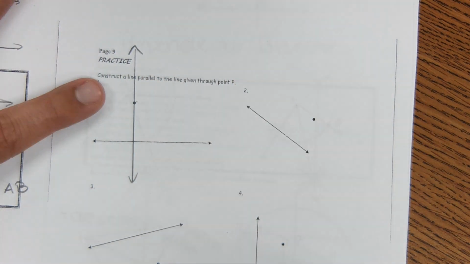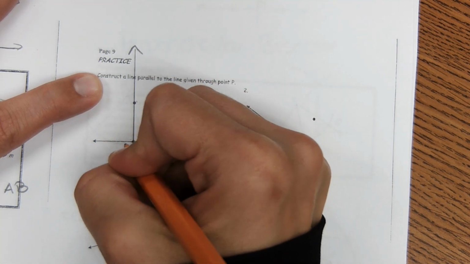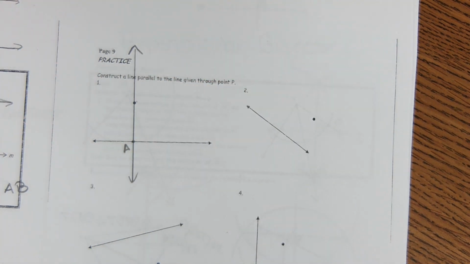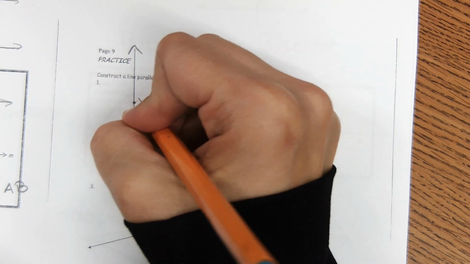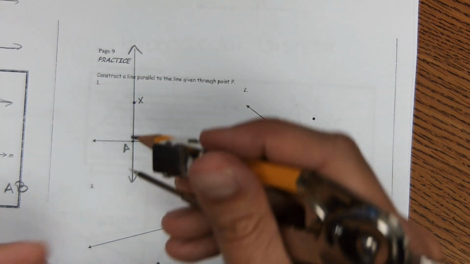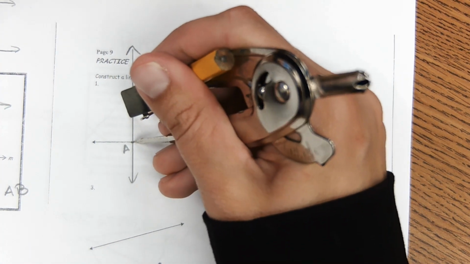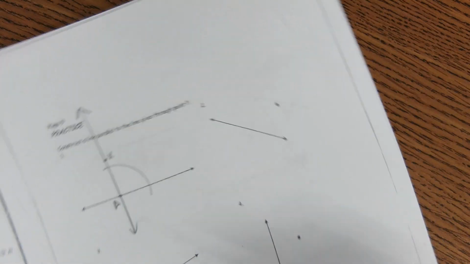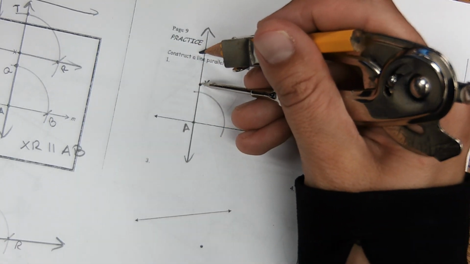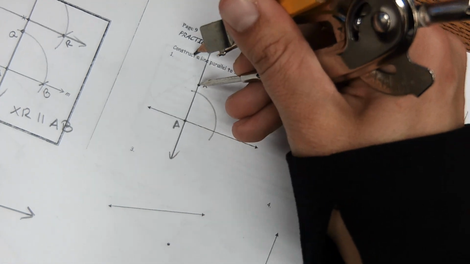Put this on, call this point A. Then this will be point X. So put this on A, make an arc, and then using the same measure, put it on X, and make the same arc.